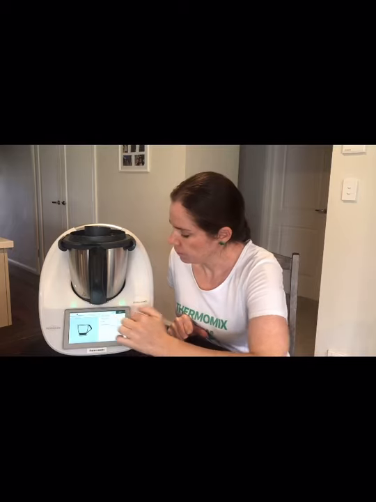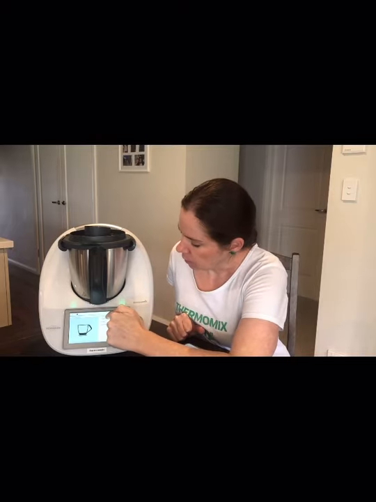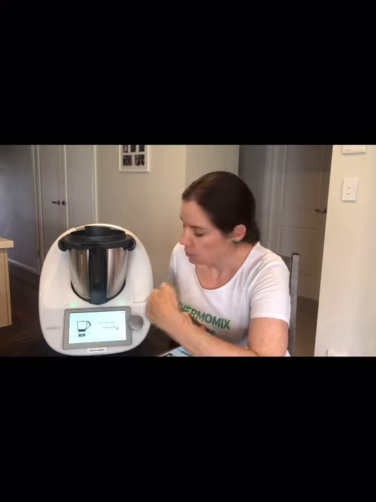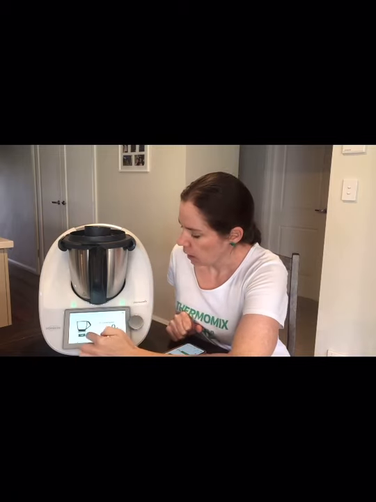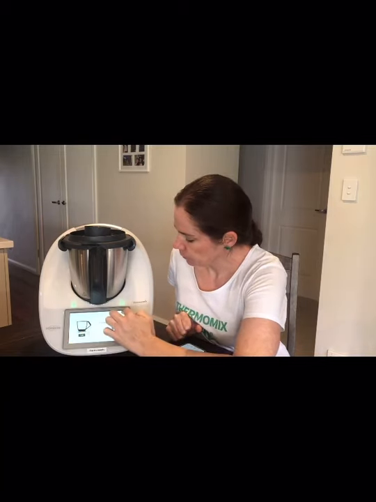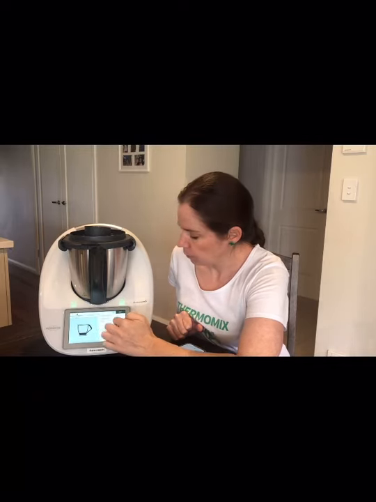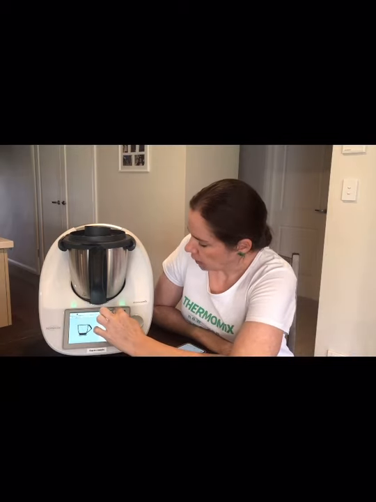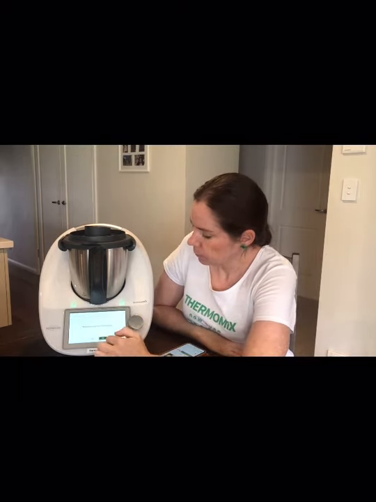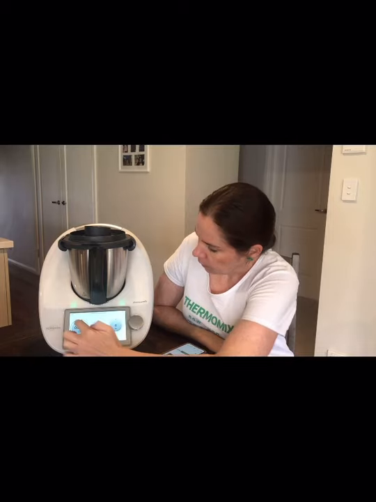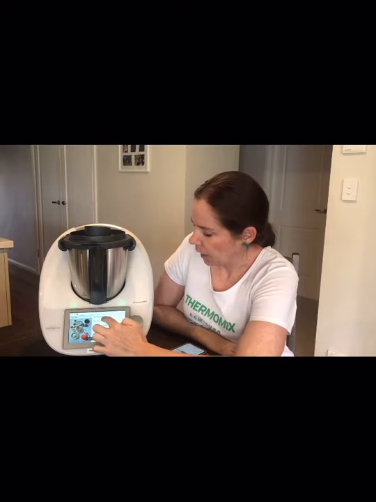Okay, so some of the other things you can do with those three little dots, you can activate your scales, if you wanted to activate your scales independently of the recipe. You can also cancel the recipe from there as well. So let's just say you decided that you wanted to actually do this recipe tomorrow. So what you can do, you can just cancel the recipe. You can go into my weekly planner.